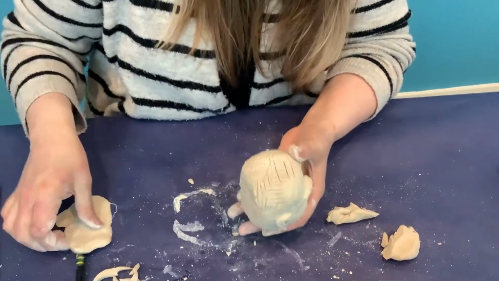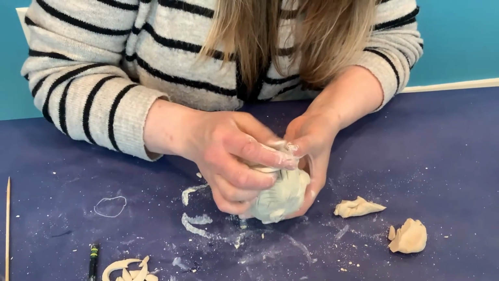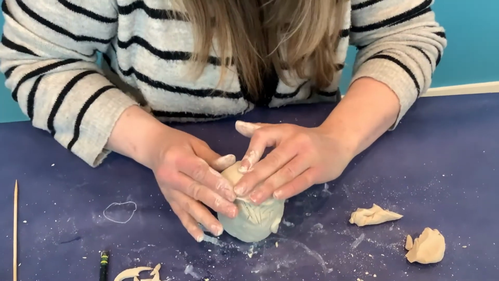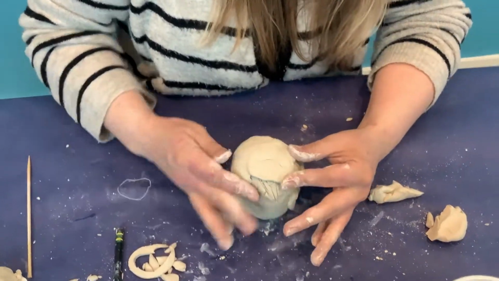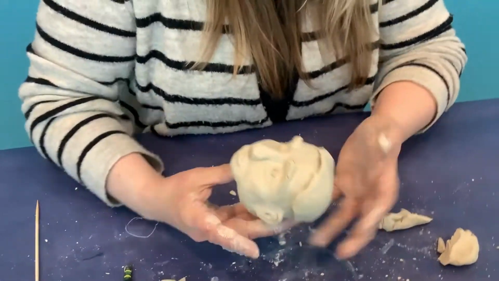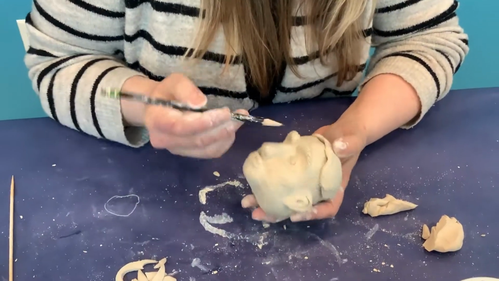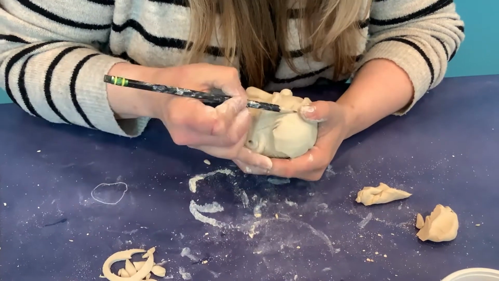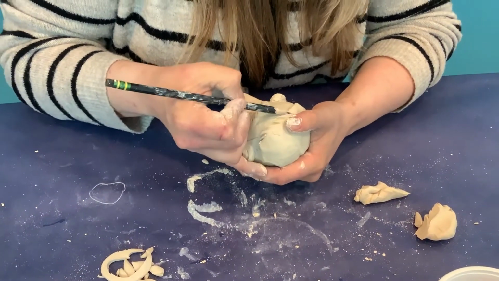Now when I do the hair, sometimes instead of smoothing it out, I'll take pieces, kind of like this, and then when I go to add in the texture, that's how I will get my clay to attach to my head.